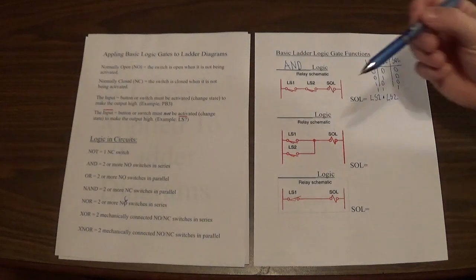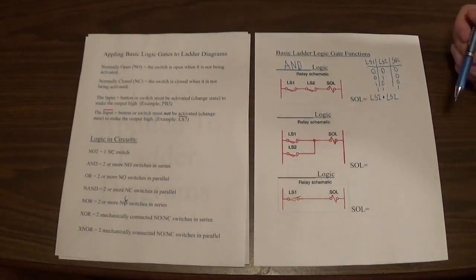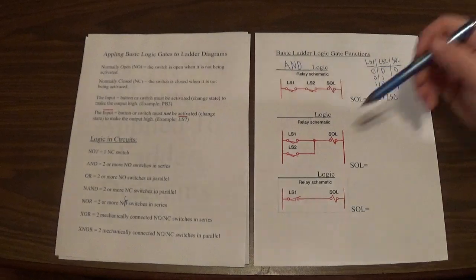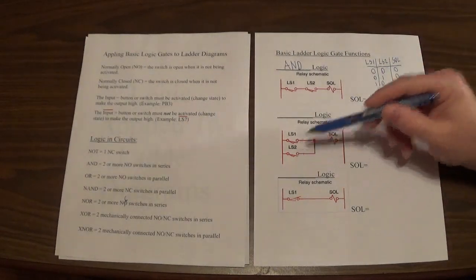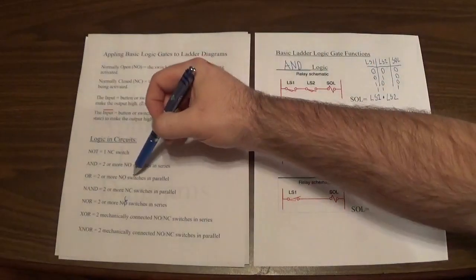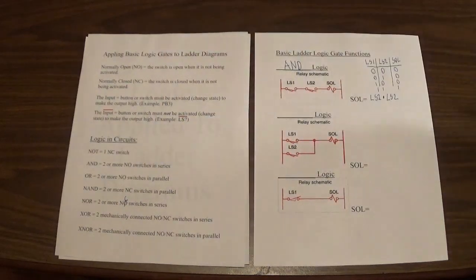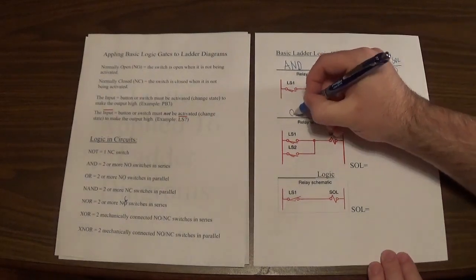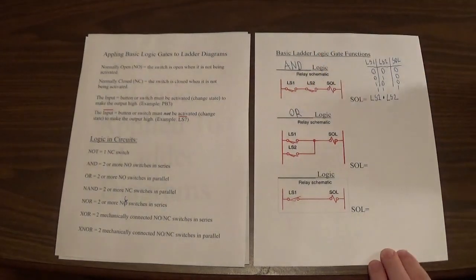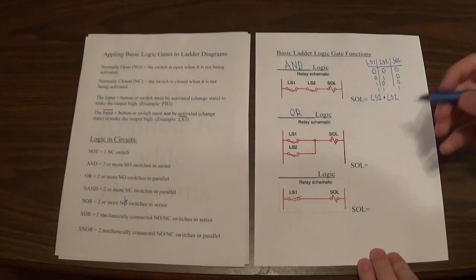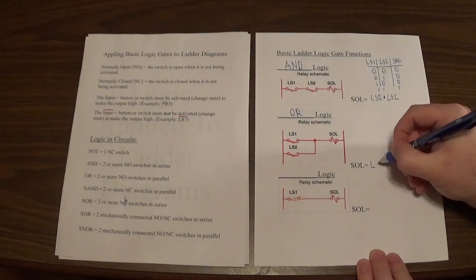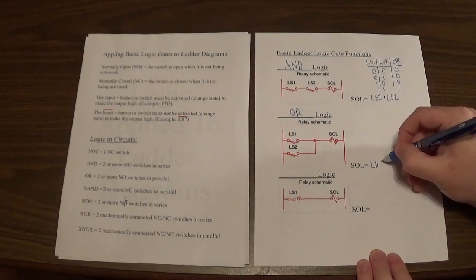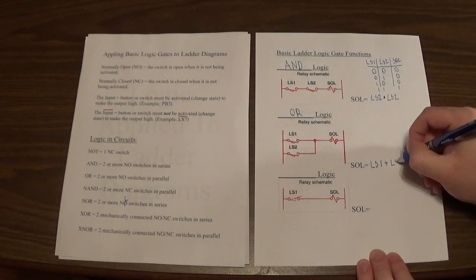Alright, so next we have the limit switches in parallel with each other, controlling the solenoid, and they're both normally open. So that is our OR logic. When we have two or more switches that are normally open in parallel, that is OR logic. Alright, so for the expression, remember for OR it is addition. So LS1 plus LS2.